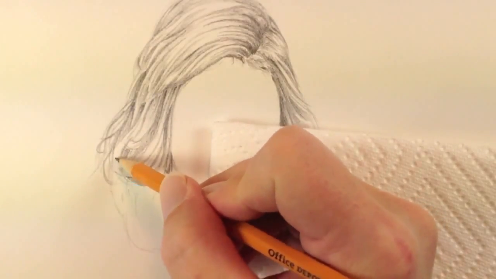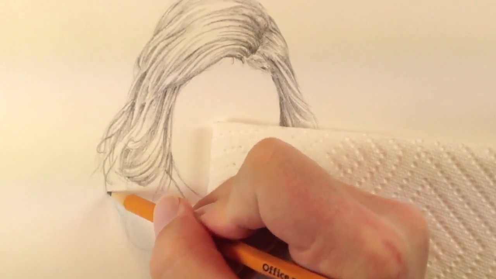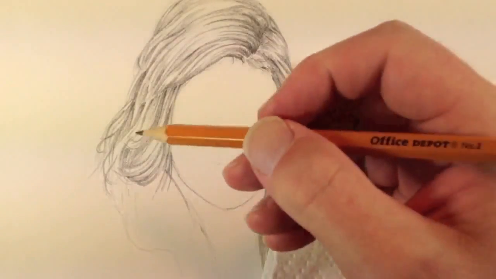On the edges of the hair, be sure to let some stray hairs fly out in different directions.